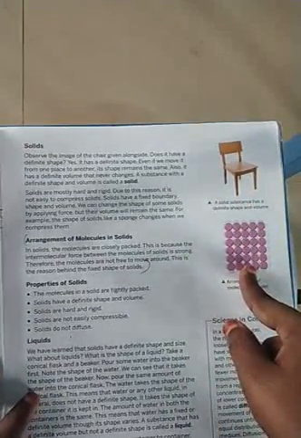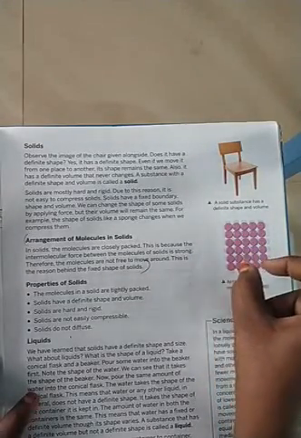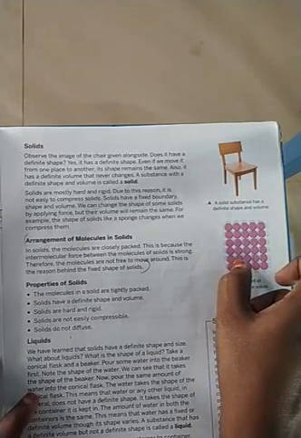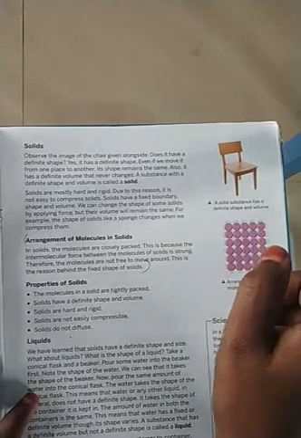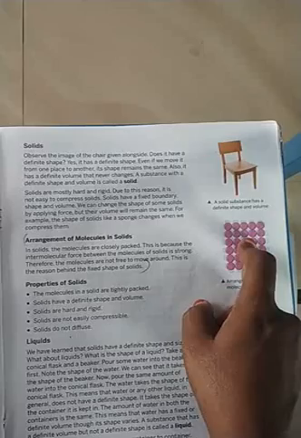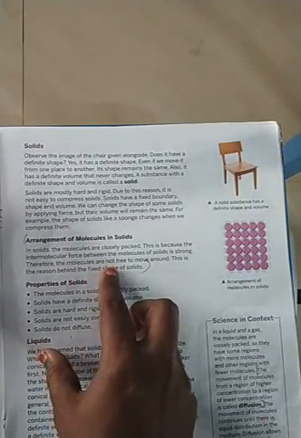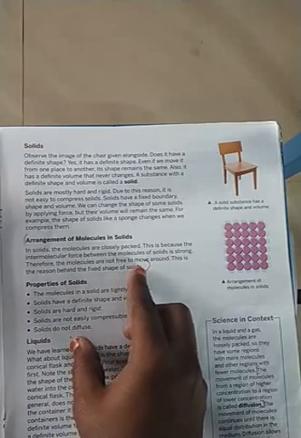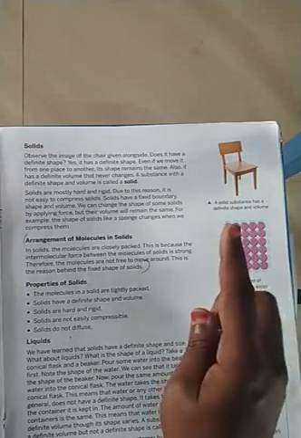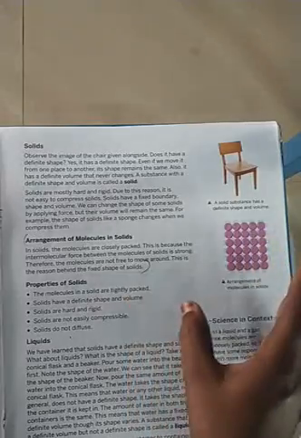Coming to the arrangement of molecules. The arrangement of molecules in solids is very, very close. The molecules are very, very closely packed. That means the distance is very, very less. If the distance is less, the intermolecular force will be very, very large. So that is why we get the fixed shape of solids. Fixed shape means if the chair is like this, it will be like that only. If the box is in a rectangular shape, it will be in rectangular shape only. You cannot change the shape.